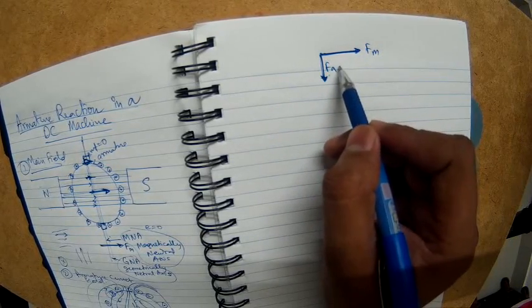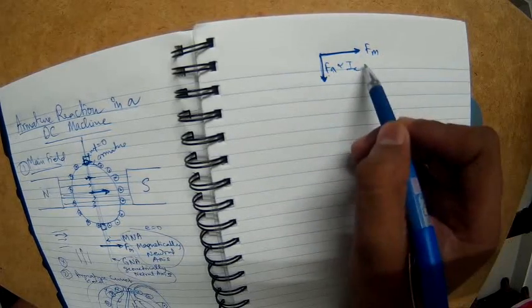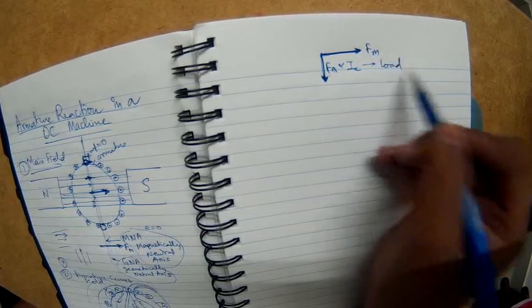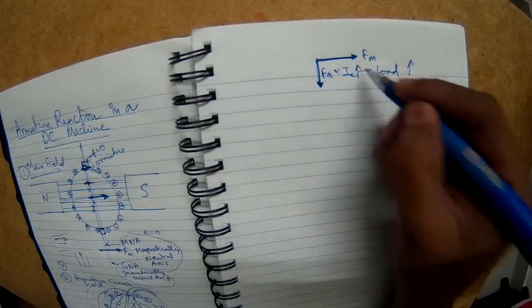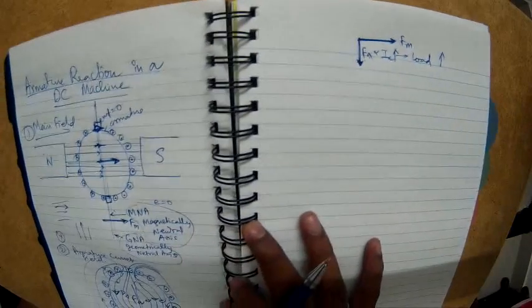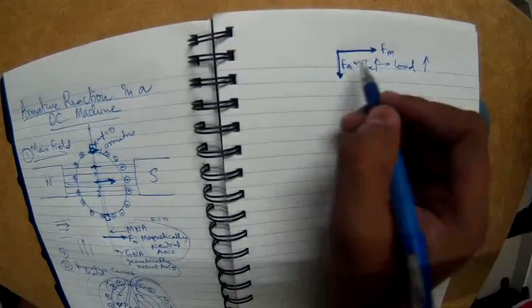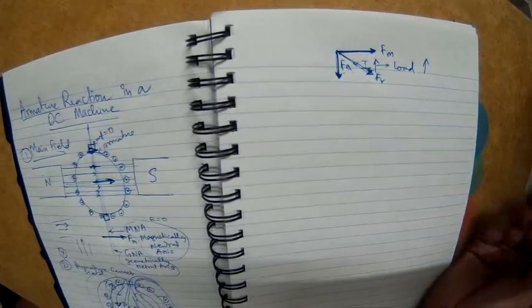So Fa, the field due to armature, is proportional to armature current, which is nothing but dependent on the load. And as a generator, load is not under our control. As the load increases, armature current increases and this Fa increases and so on. It depends on the load. So what is the resultant of these two? The resultant of these two is something like this. Fr, let's call it resultant.